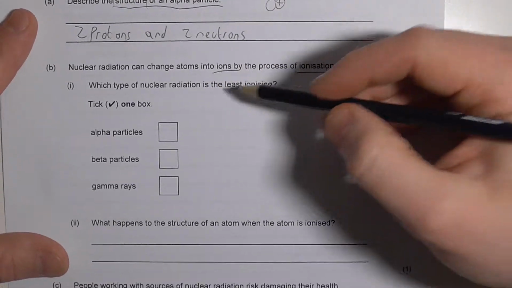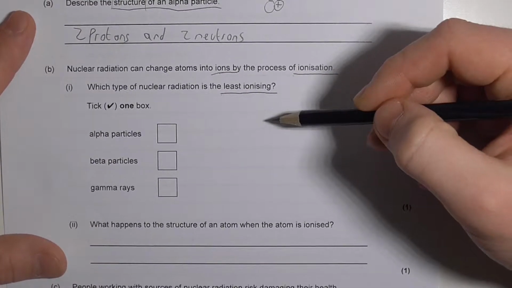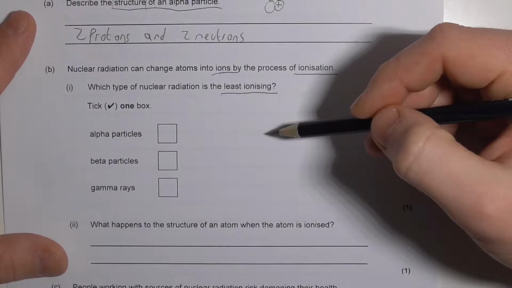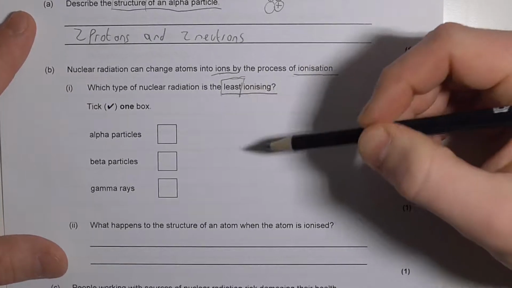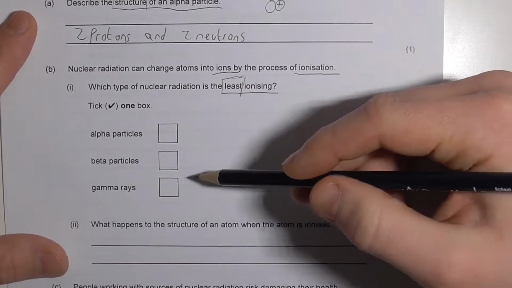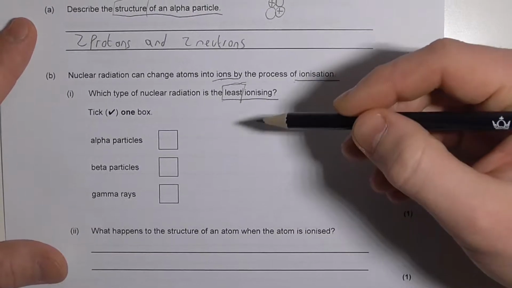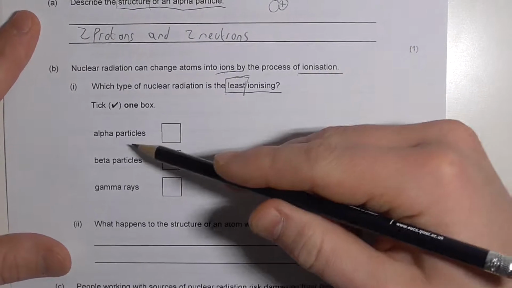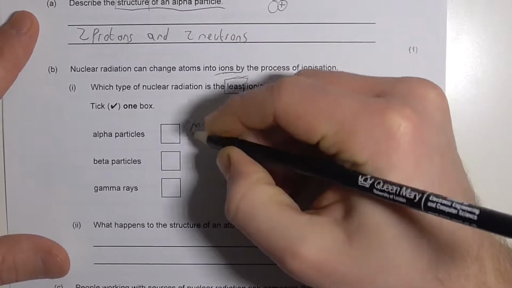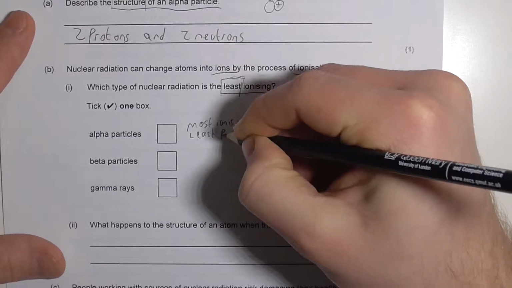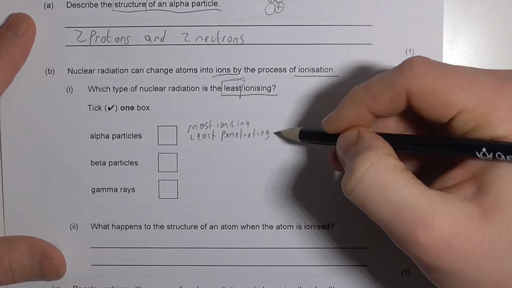Which type of nuclear radiation is least ionizing? So ionizing is when an electron is removed from an atom by radiation. And he wants to know which one is the least. Now, something you need to recall with alpha and beta and gamma: which one is the most ionizing and the least, which one is the least penetrating and the most. So alpha is our most ionizing but our least penetrating. That means it cannot go through as many things.